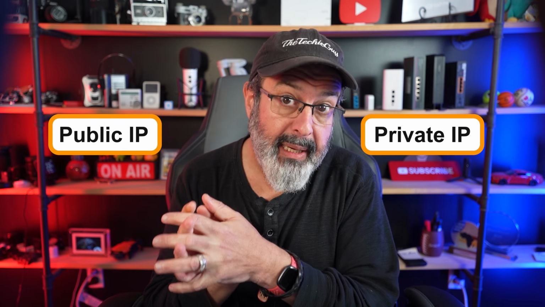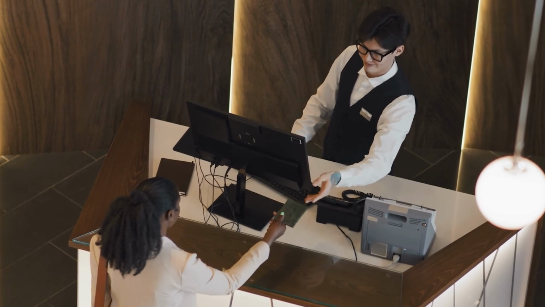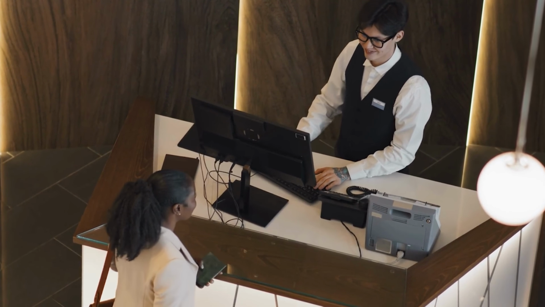You have a private IP and you have a public IP. And by the way, if you know this stuff, feel free to skip ahead to the chapters where I show you what to install. Think of it like checking into a hotel where you get assigned a room number. Let's just say room 105. You can see the other rooms. You can knock on their doors if you want to, and you can even chat with other guests.